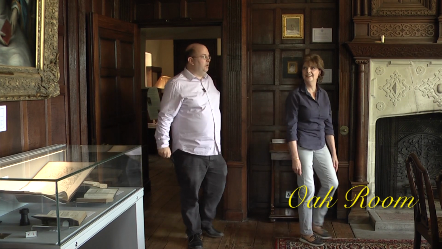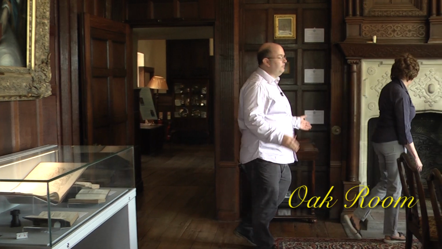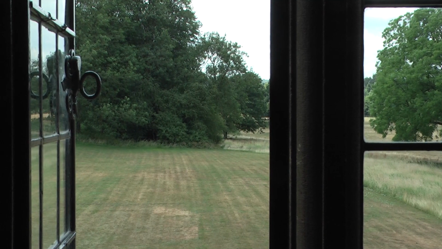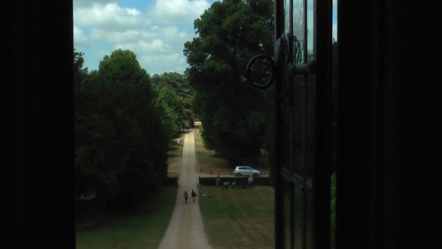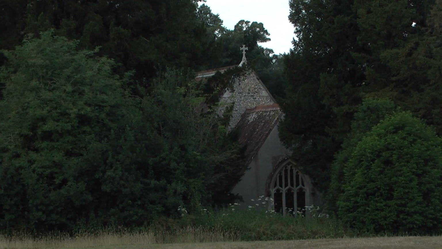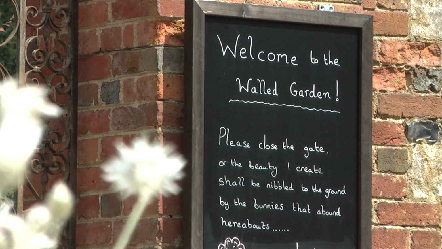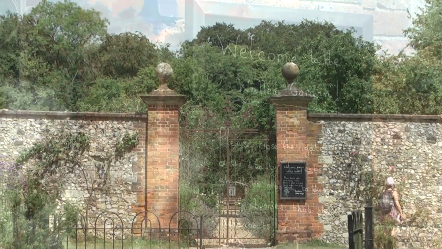So here we are in the Oak Room. Perhaps one of the most pleasant features of this room is the landscape, what you can see outside through the windows. Wonderful. Look, the great drive. You can see the driveway down there, and you can see the estate here. And then there's also the grounds here, the wilderness, and the walled garden at the back. So there's lots to explore in the grounds as well.